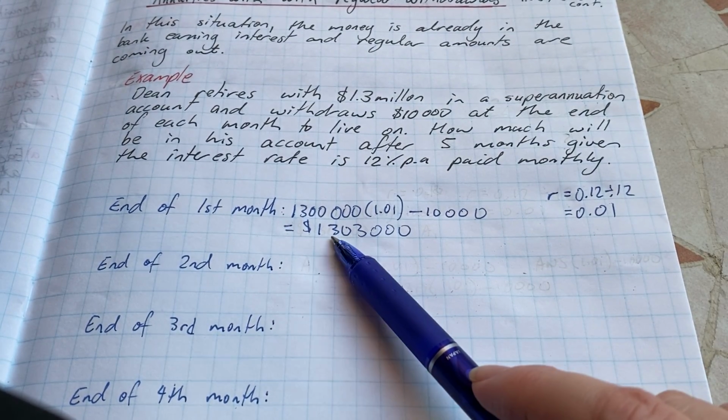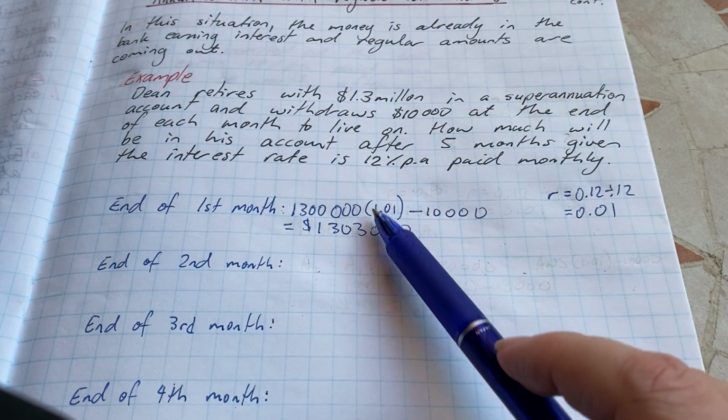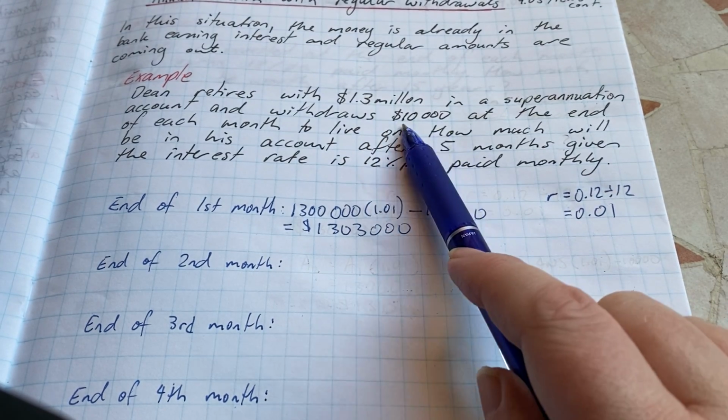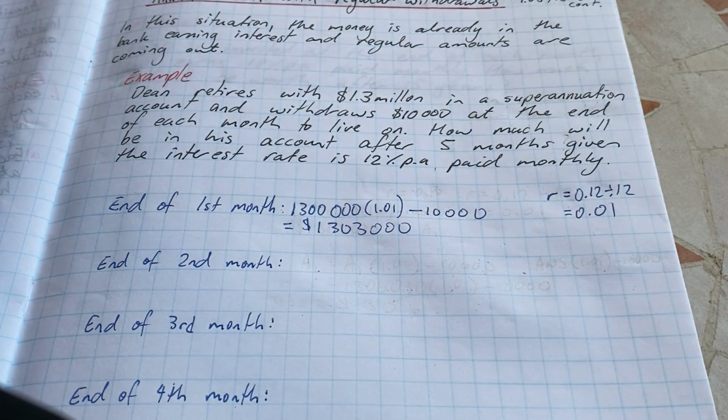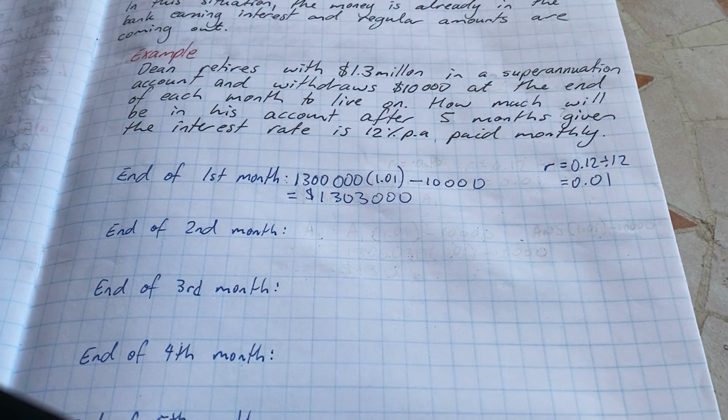Now, one thing to notice here is the money has gone up. It's actually gone up. He's actually got more money than he started with. So his interest is higher than this $10,000 he's taken out. So he's going to have money to leave to his kids when he's gone.